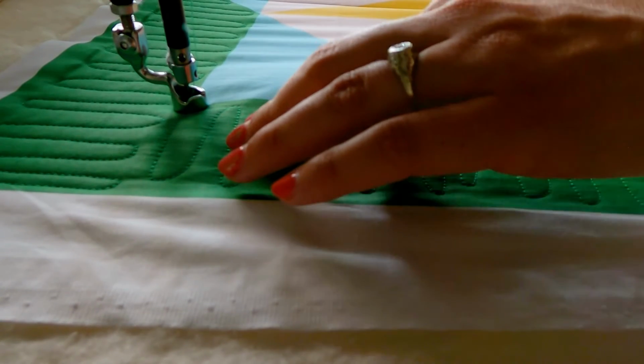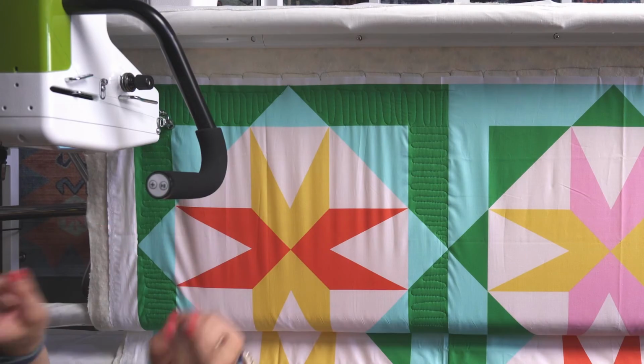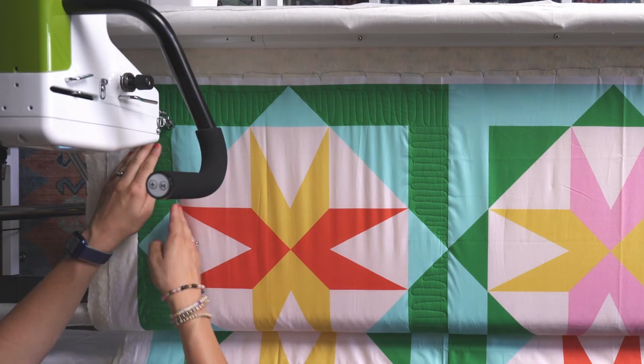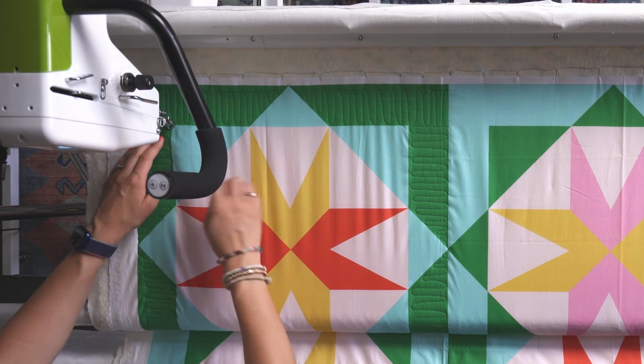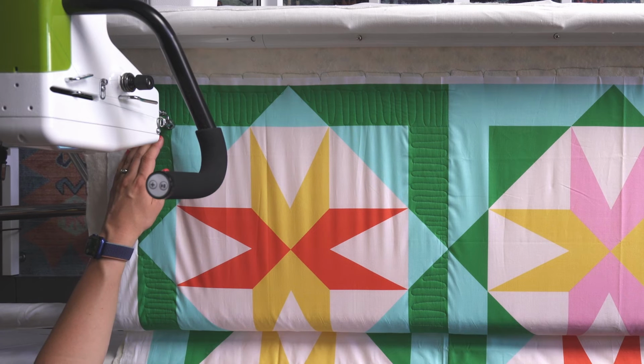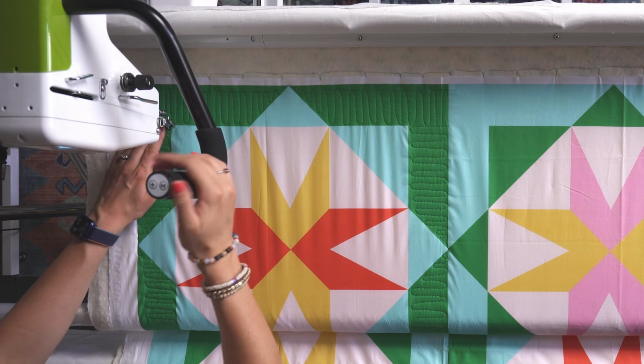Our next motif is the loopy meander. So I'm going to stitch in the ditch down the side of this triangle and then begin to work my way around inside all of the blue triangles. Remember, we're going to do 5 loops in the large triangles and 3 loops in the smaller ones.